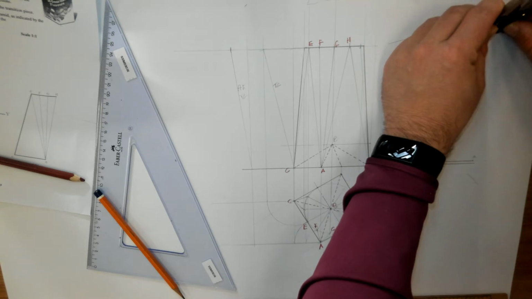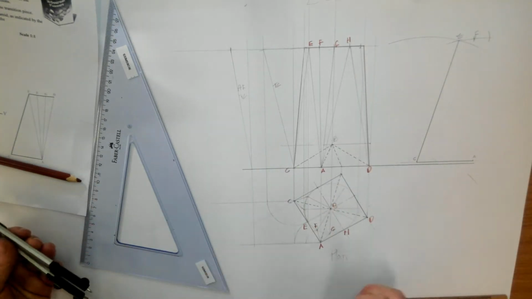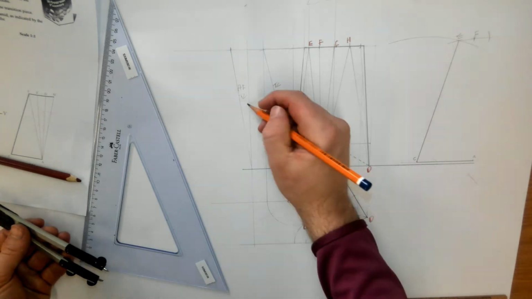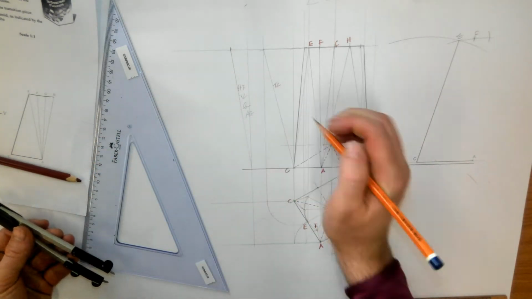Now A to G is a true length as well, and A to G is the same as A to F, so you can label that A to G as well.